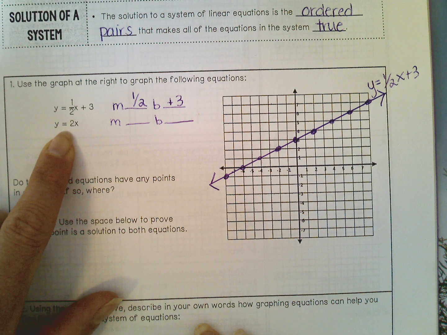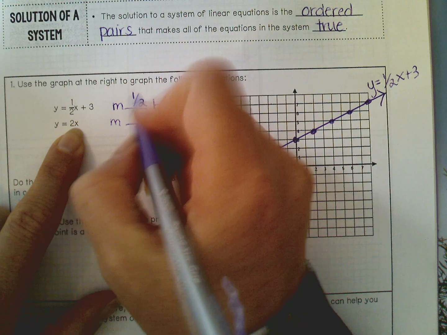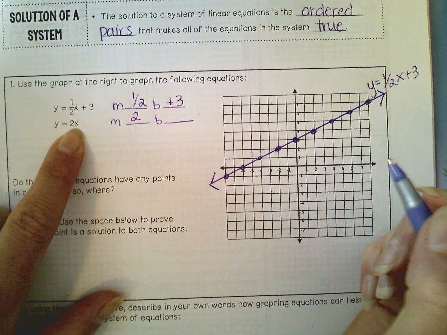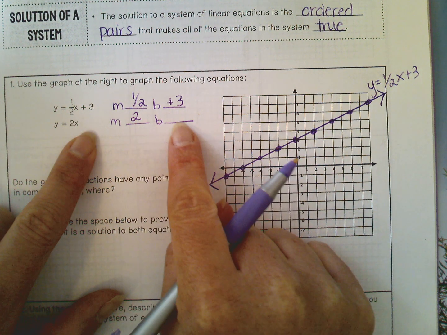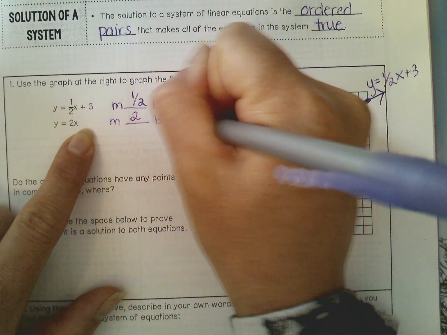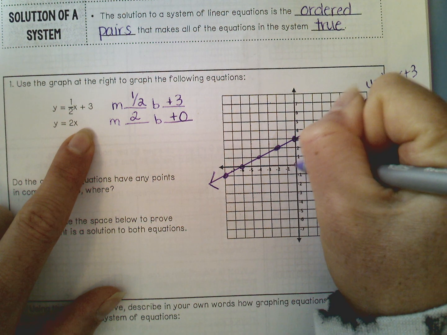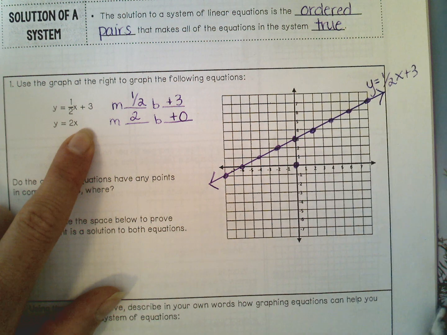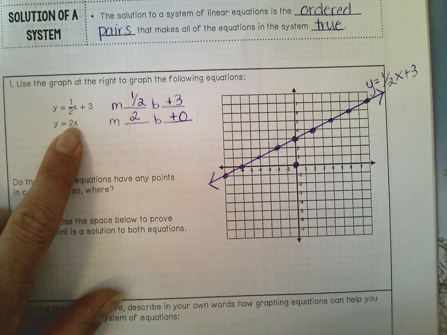Now let's graph this second linear equation. Y equals 2x. So my slope is 2. Rise over run. If I had to write this as a fraction, it's 2 over 1. My y-intercept, or my b, I do not have one. It is 0. Okay, it's going to pass through the origin. So I'm going to begin at my origin on the y-axis, and I'm going to rise. This is positive, so it should be an uphill line.